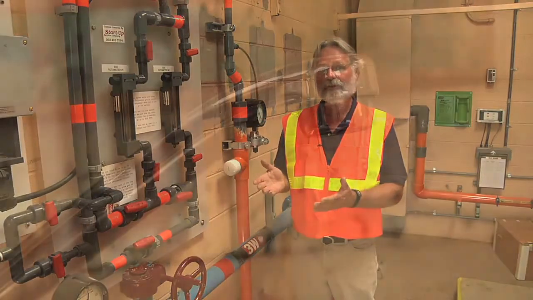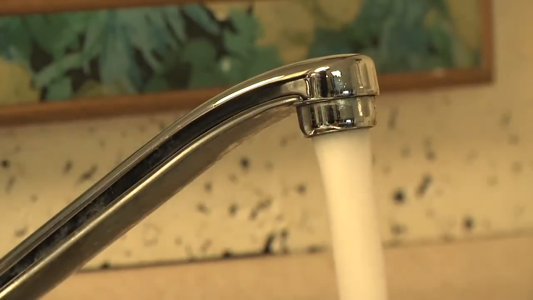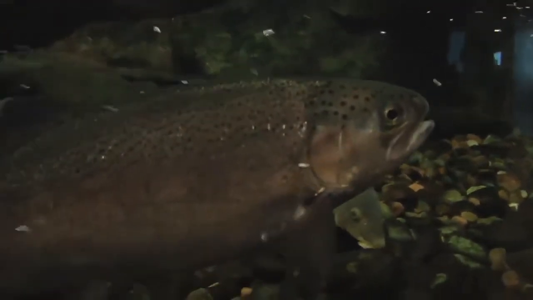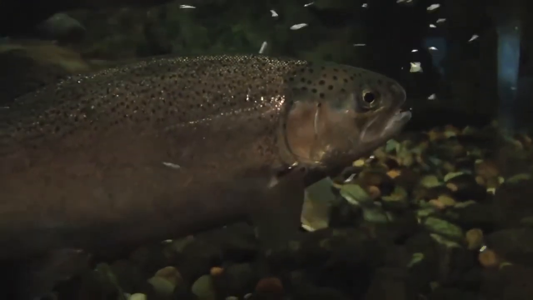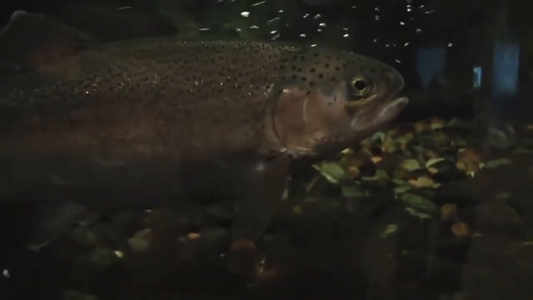Now you might ask the question, well, chlorine is in our drinking water. Why do we worry about its toxicity? Well, it turns out that chlorine is much more toxic to fish than it is to people, so we have to get it all out before we put it back into the stream.